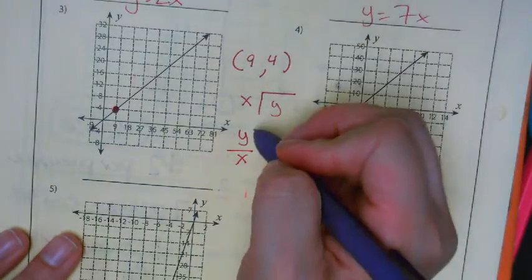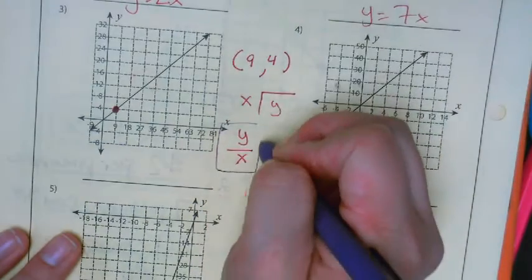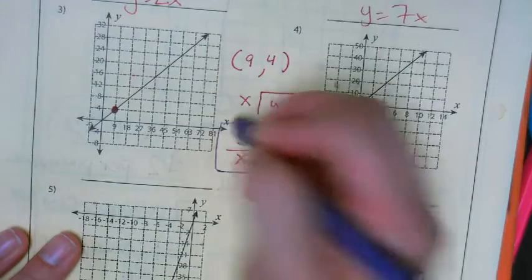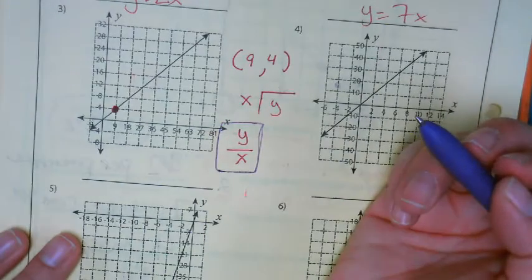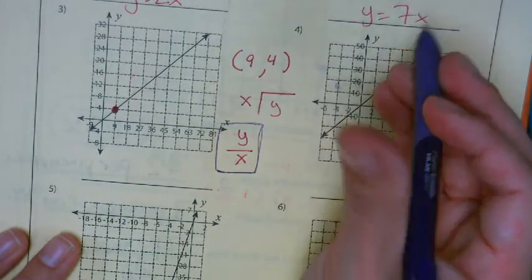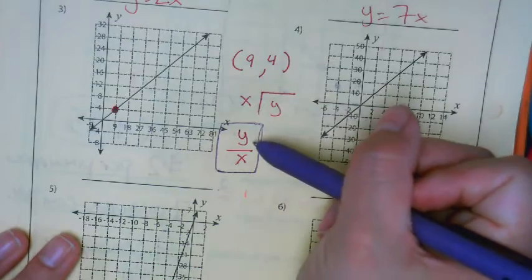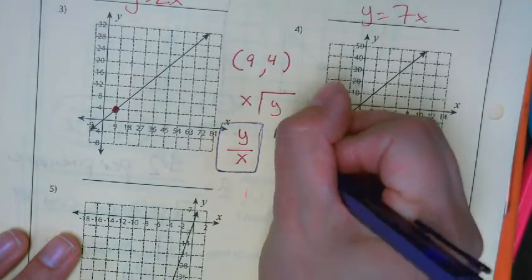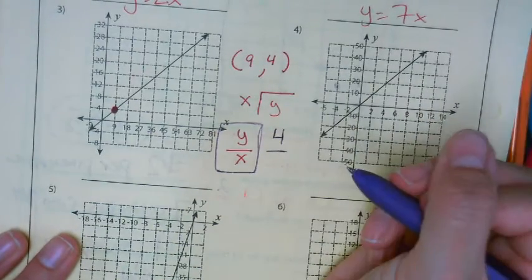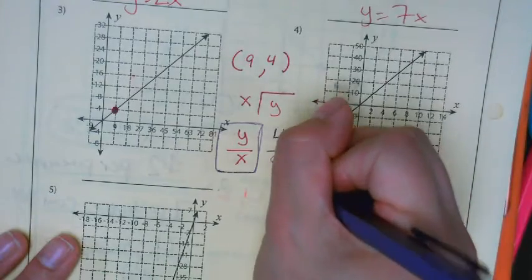For this problem, we're going to do it this way. So, what number goes on the top? No, what's my y? 4. What is my x? 9.